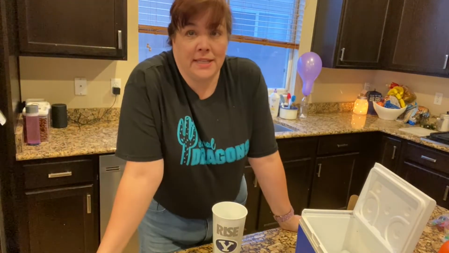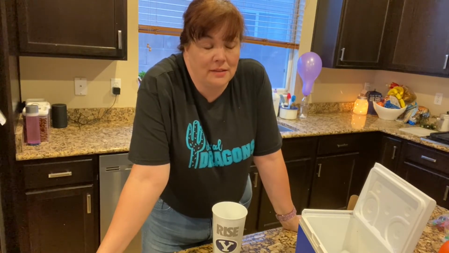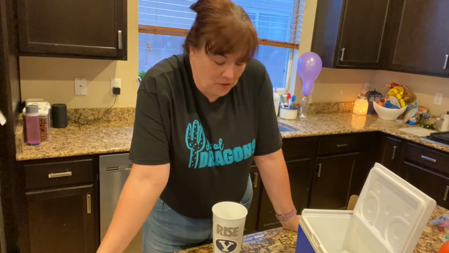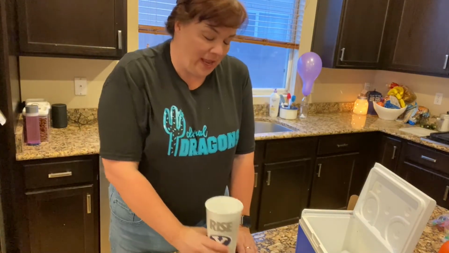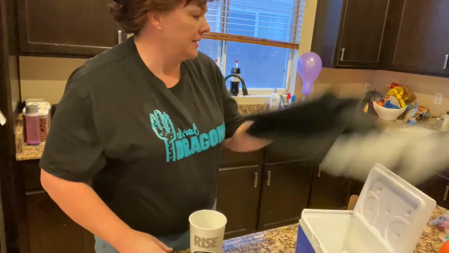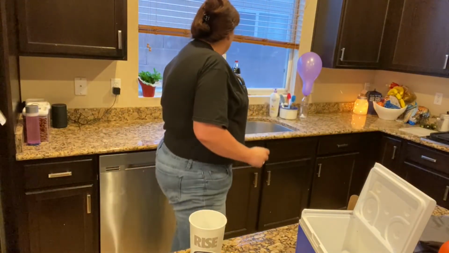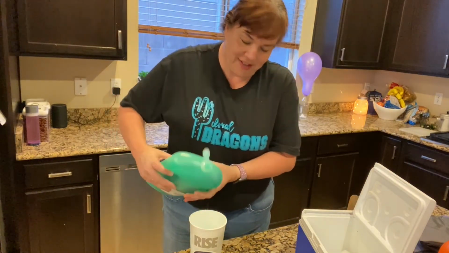Okay, so one last thing with the dry ice before it evaporates into just gas. So I saw this on Pinterest, and I thought this would be fun. So I have just a cup of water, and I'm going to add in a squirt of dish soap.